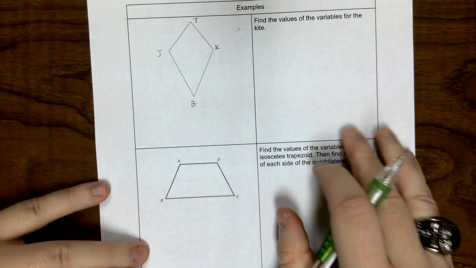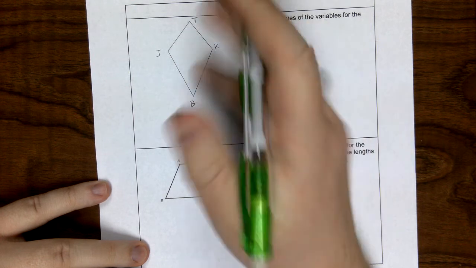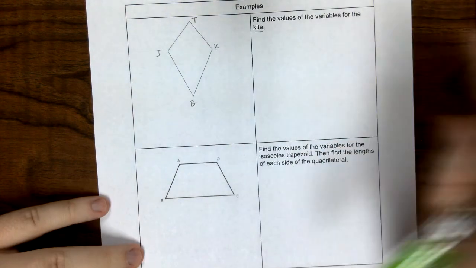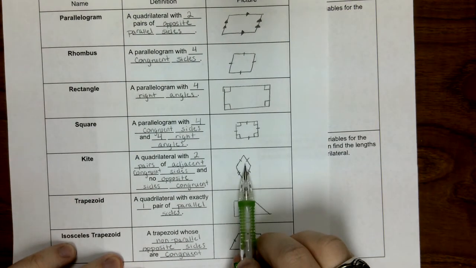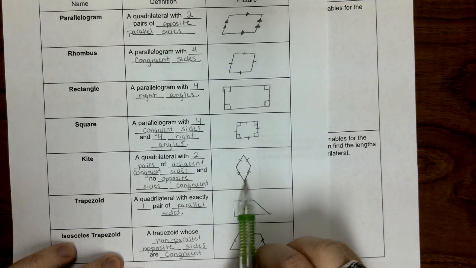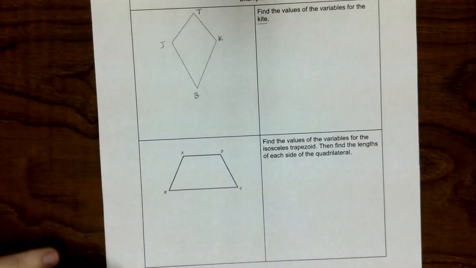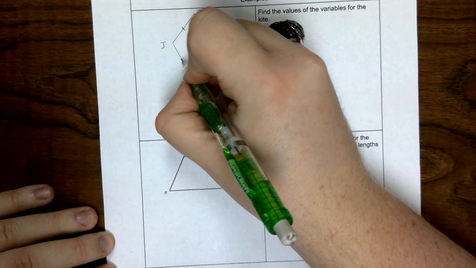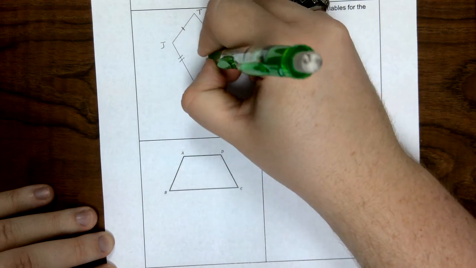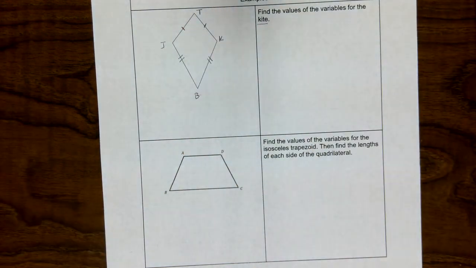Now, because it's a kite, I want to go ahead and mark it up as a kite. If you remember, our kite was marked up kind of like this. The two shorter sides are congruent, the two longer sides are congruent. That's how I'm going to mark it. Okay?